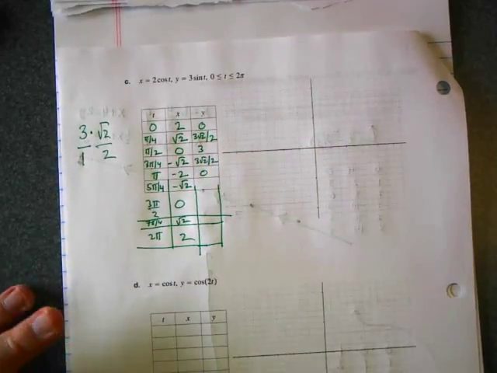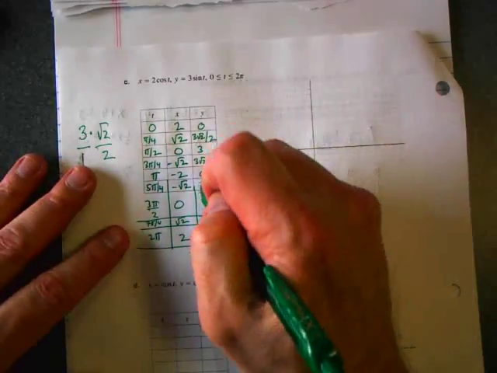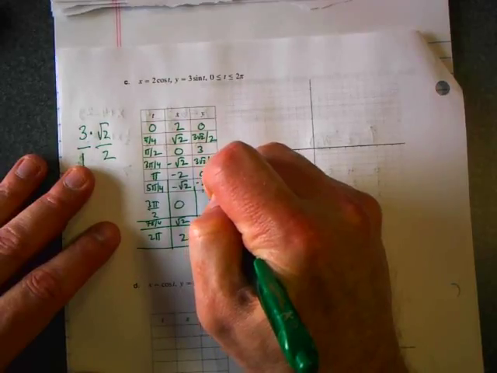How about a pi? What's sine of pi? Sine of pi is 0, so that's going to be a 0. 5 pi over 4, now I'm getting into quadrant 3. What happens in quadrant 3? It's negative, so I'm going to get negative 3 square root of 2 over 2. 3 pi over 2?